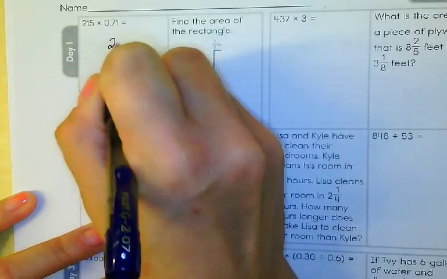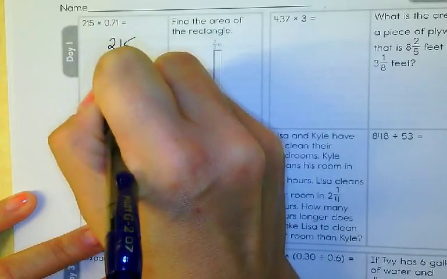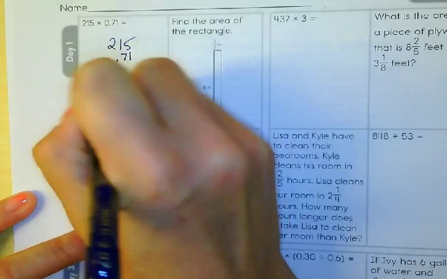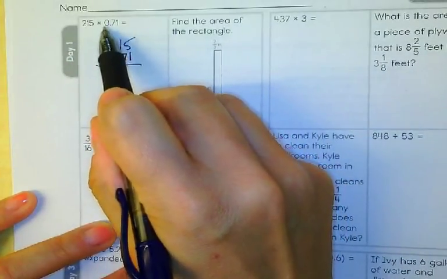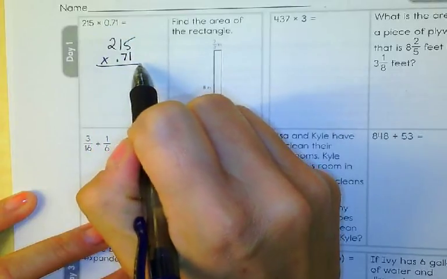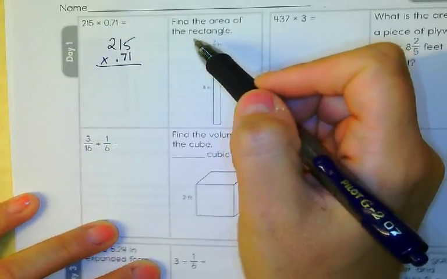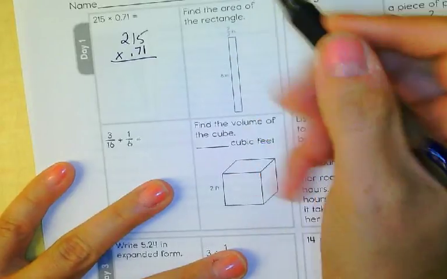So before I multiply, I like to stack these numbers in a standard algorithm, like so. I'm going to ditch the 0 because he's right here. He doesn't have any value. There's no value in the ones, so it's just 7100. I can do that, and it helps the multiplication process go faster.